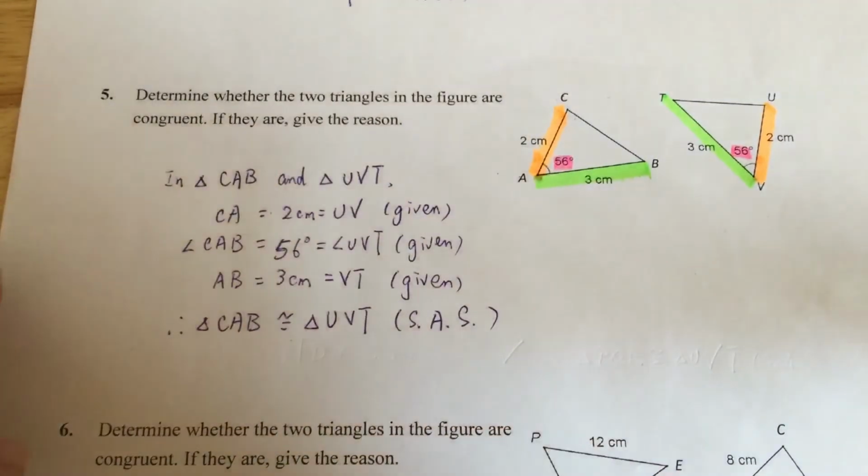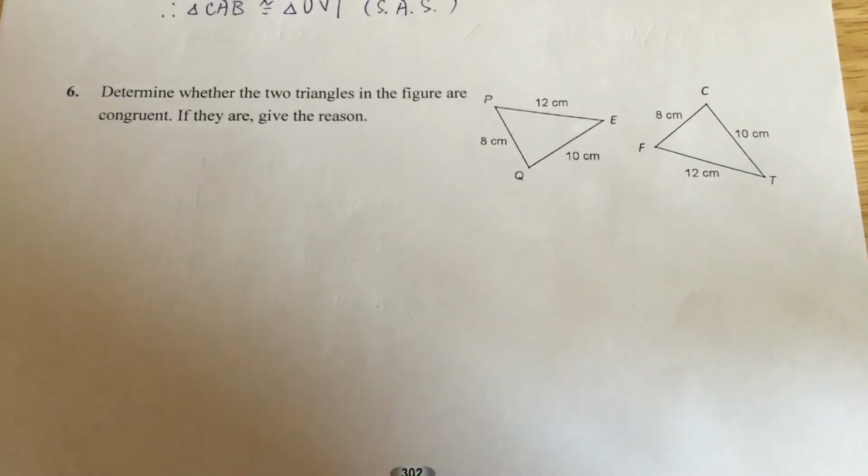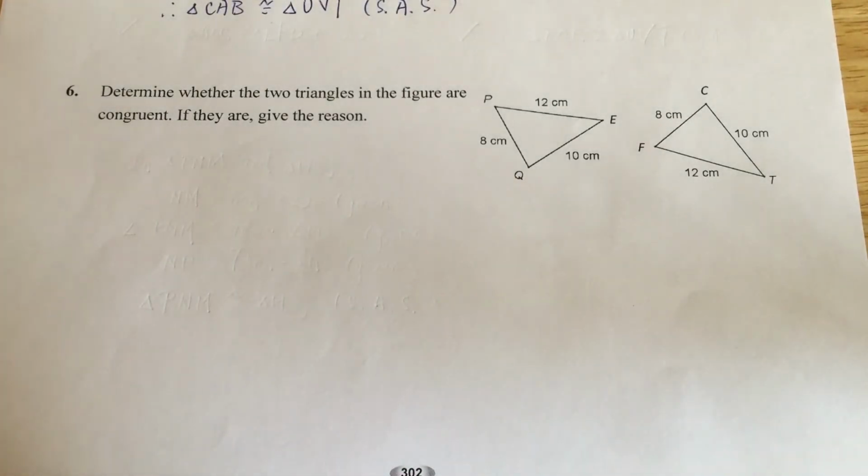Okay, last, I'll give you another 30 seconds. So please do question 6 and make sure whether this one is congruent or not.